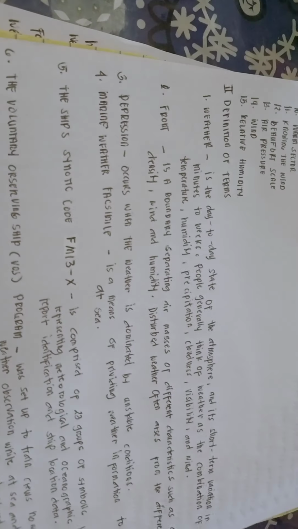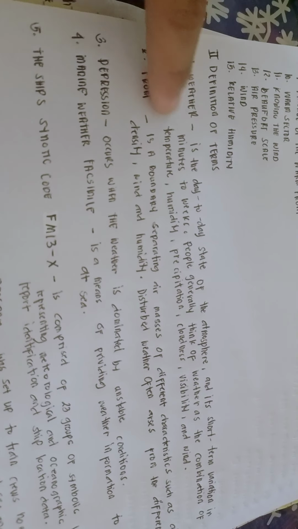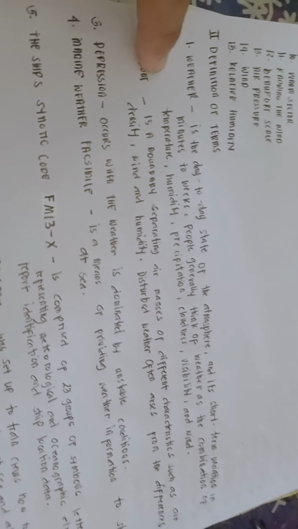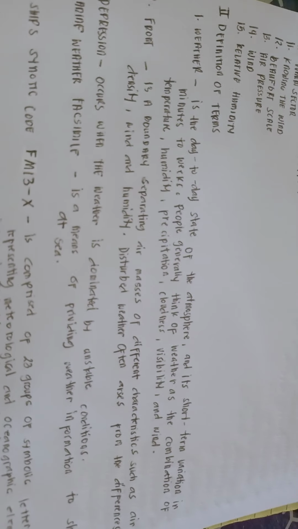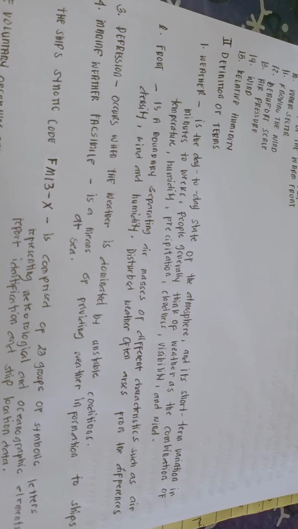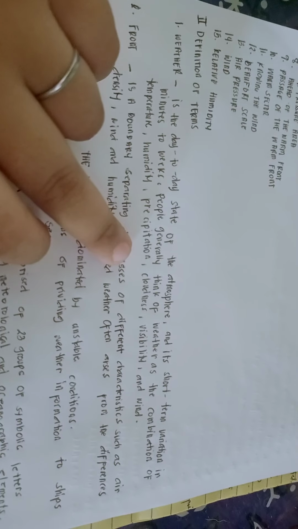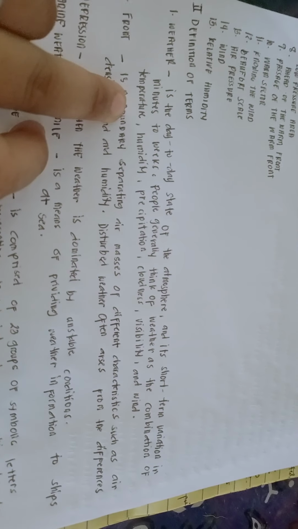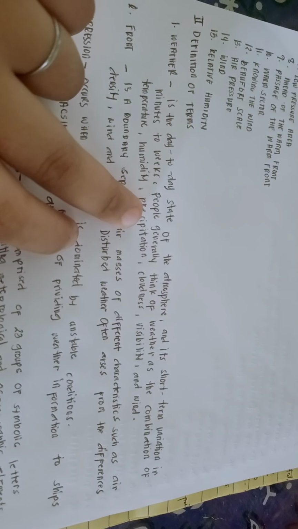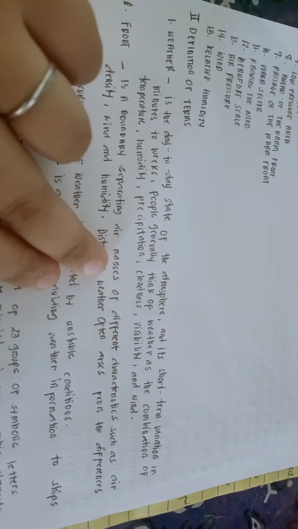So, in Task 2, we have weather. Definition of terms. We have weather. Weather is the day-to-day state of the atmosphere and its short-term variation in the minutes to weeks. People generally think of weather as the combination of temperature, humidity, precipitation, cloudiness, visibility, and wind.